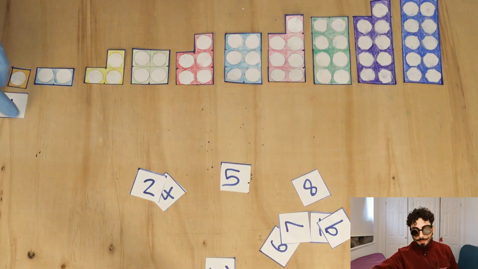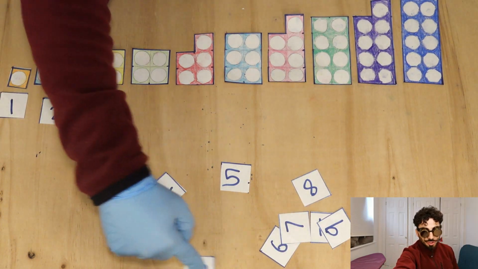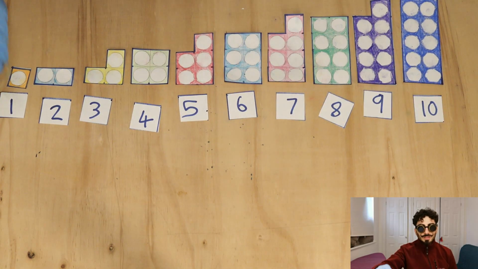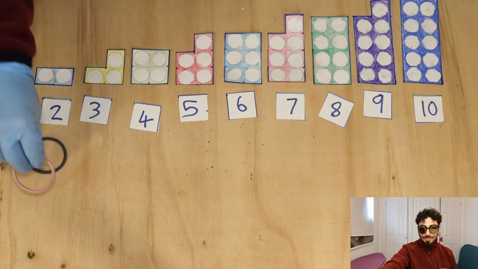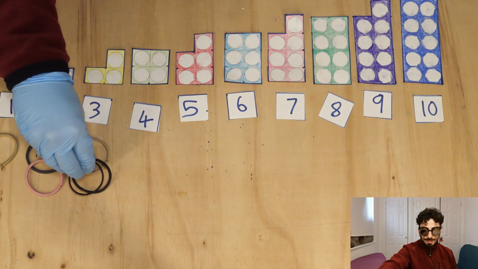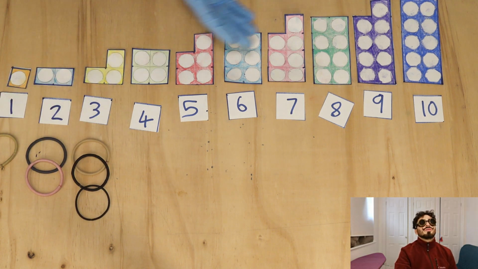And now you can match your numbers with your Numicon shapes. And of course you can use other things instead of Numicons to match. So 1 hairband here, 2, 3, and carry on.